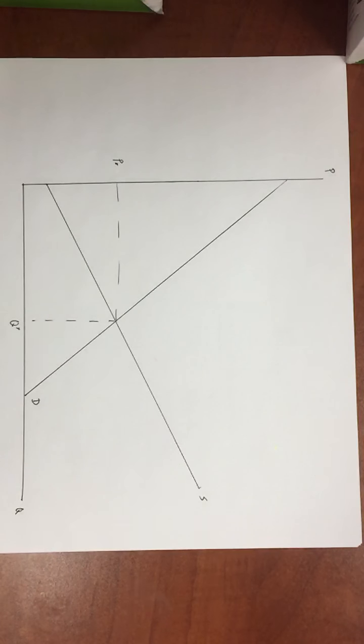So we're going to start here with our competitive market. We're in equilibrium where we have P star, Q star, quantity demanded equals quantity supplied. And now we're going to introduce a tax. We're going to show what happens when we introduce a tax on the producers.